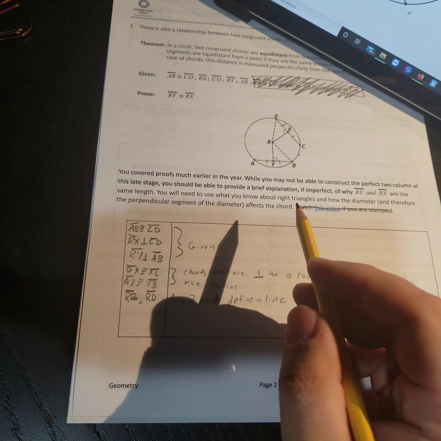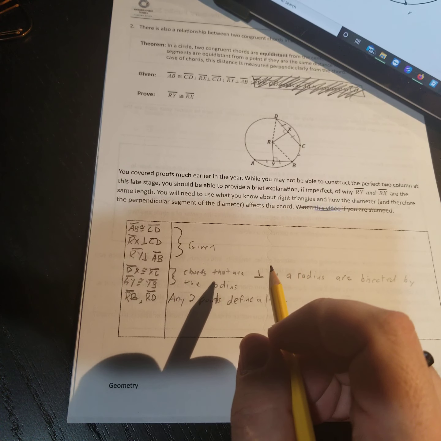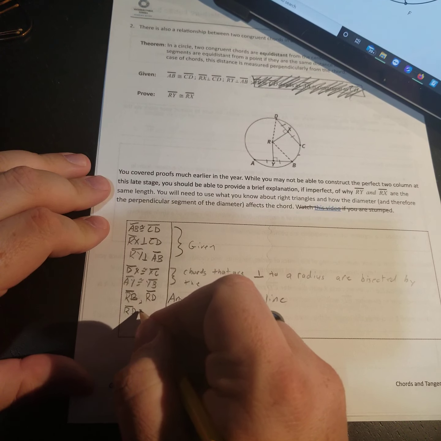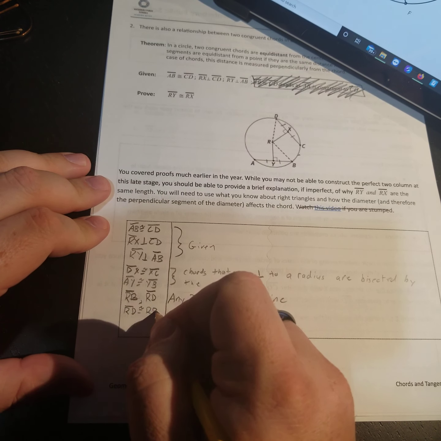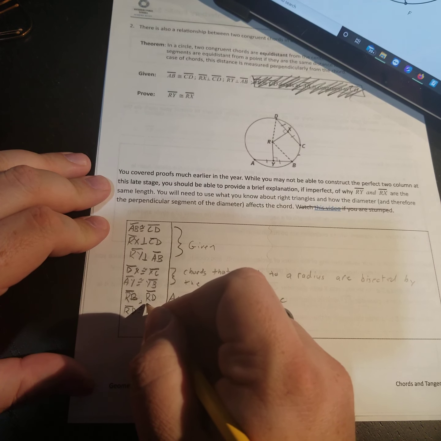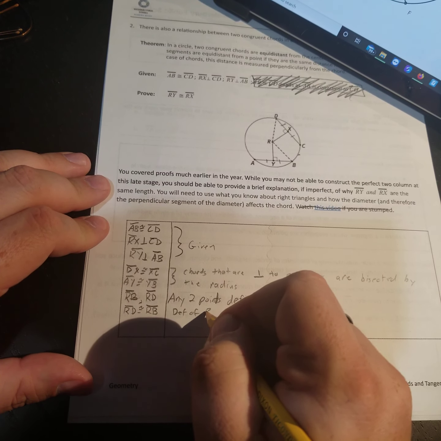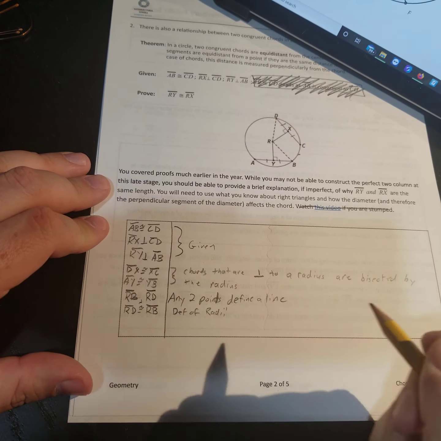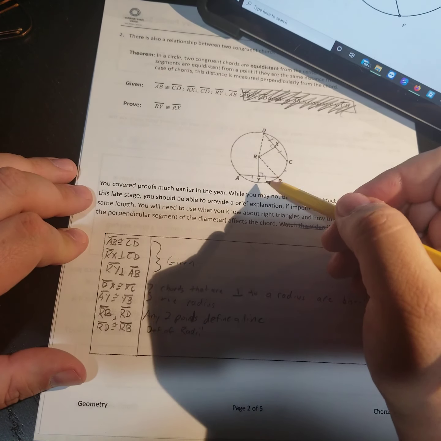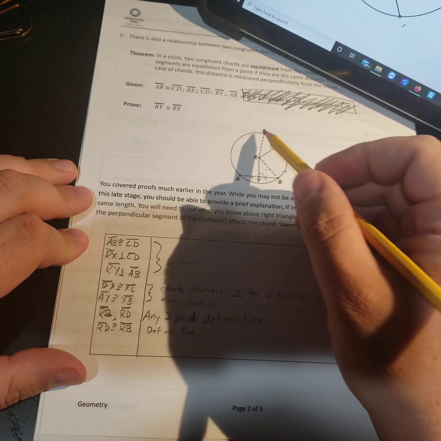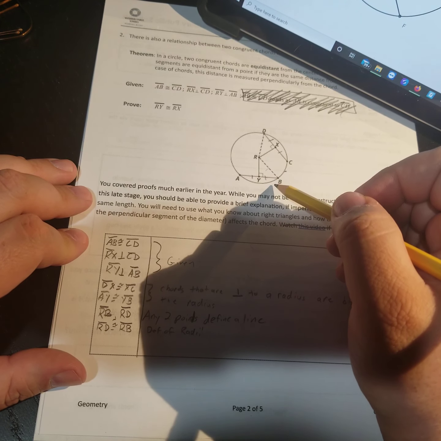Okay, and now I can say that RD is congruent to RB. Why? The radii. Definition of radii. All right, so let's look at what I'm starting to prove. I'm starting to prove that this is congruent to this. This is going to be congruent to this. I haven't proved that YB and DX are yet, but I know that I'm going to.